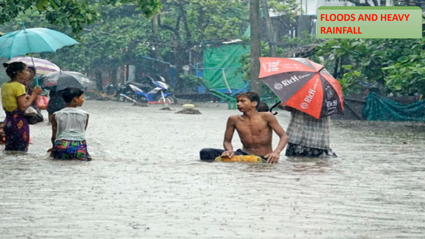Now, the last point of our lesson, floods and heavy rainfall. Floods and heavy rainfall wash off soil, especially when there are no trees and land is laying bare.